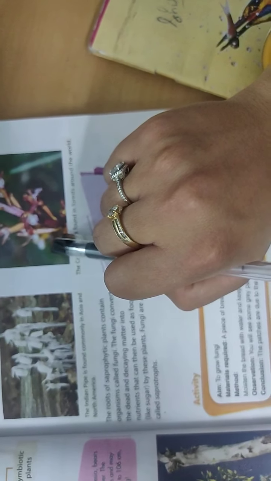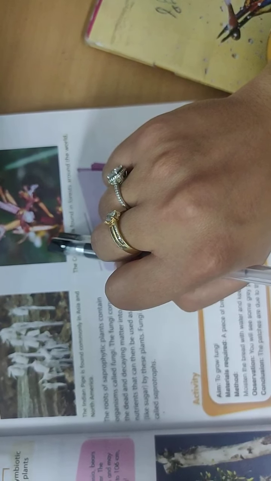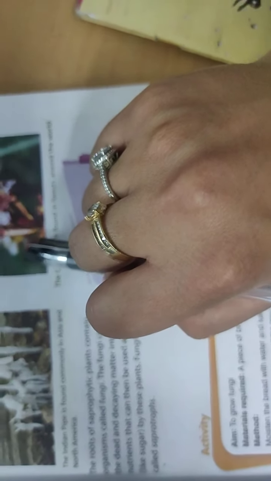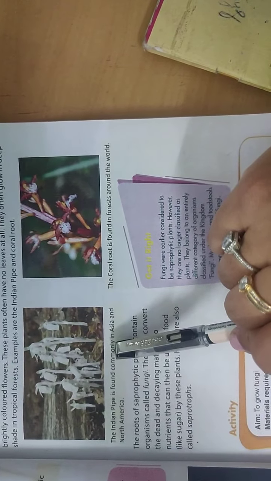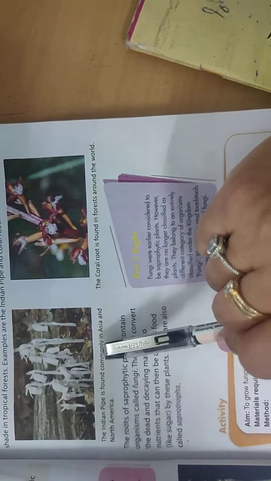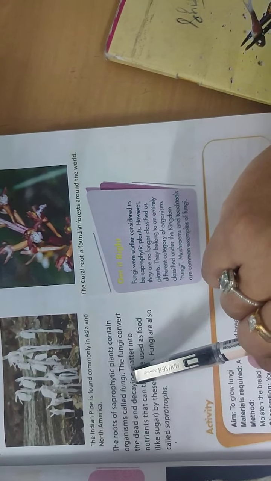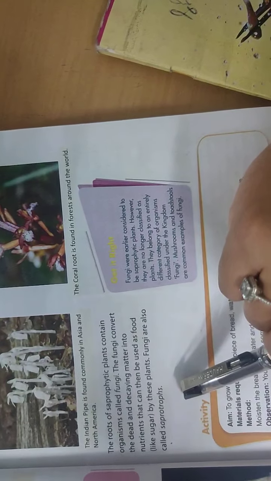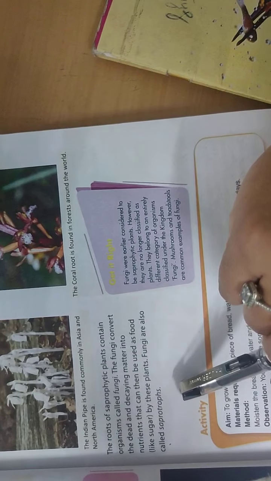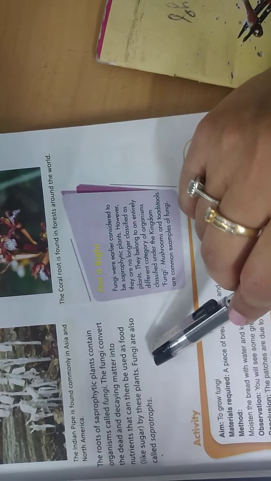These saprophytic plants are basically colorless or white in color, or sometimes they have a beautiful color also in some cases, but the leaves are absent as they do not need to do photosynthesis. That's why they do not have leaves. Fungi are also found in the roots of the saprophytic plant, which convert the dead remains of plants and animals into food used by these plants. Thus, the fungi are also known as saprotrophs.